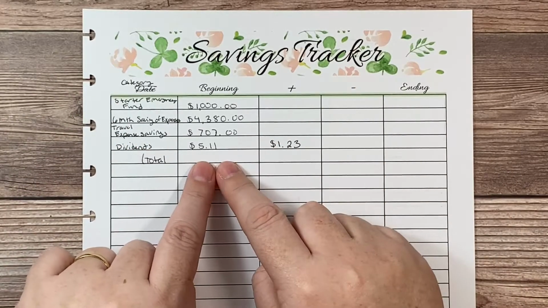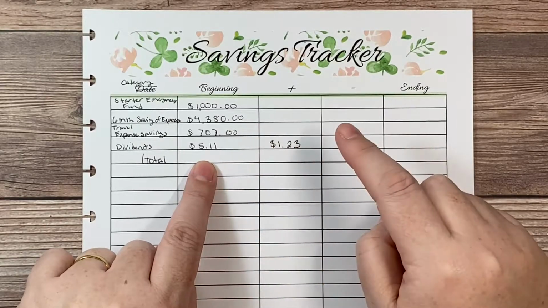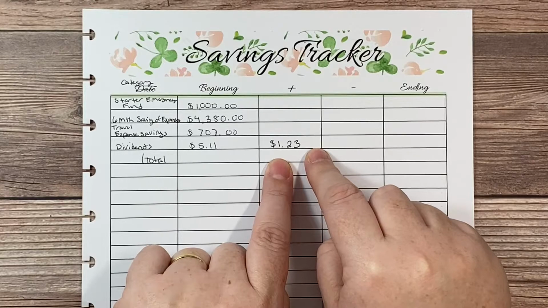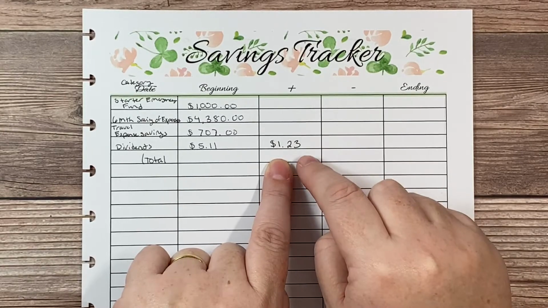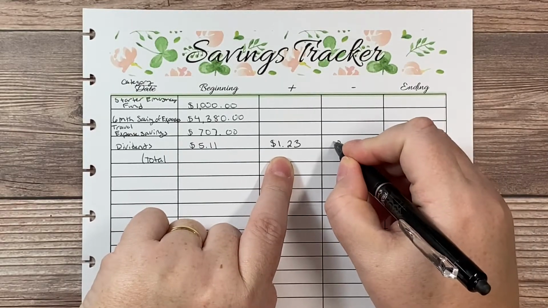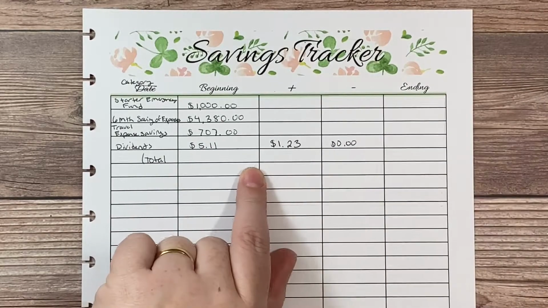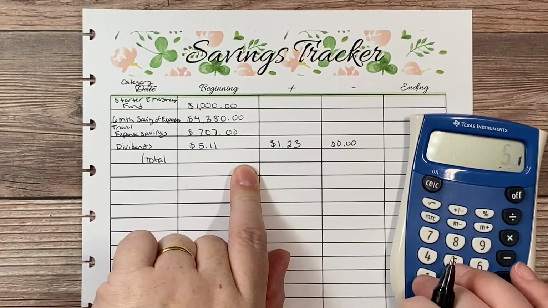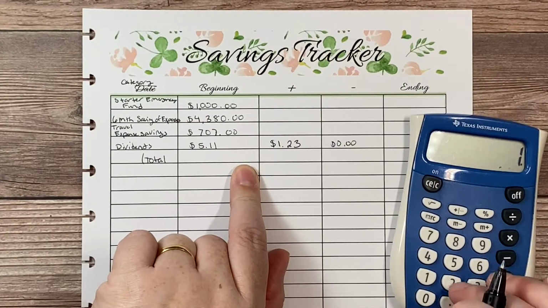Dividends, that was $5.11 last month. I just went online. I found out we had $1.23 in dividends. So that is what we have there. And I don't take it out. So I'm just going to go ahead and finish this off and find out how much we have for the month. So 511 plus 123.